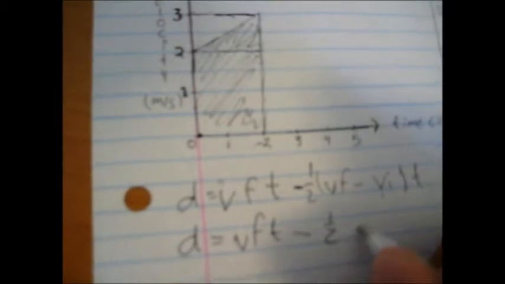And as we saw here, final velocity minus initial velocity is simply acceleration multiplied by time. So distance is equal to final velocity multiplied by time minus, and that's a half, sorry, minus a half of AT squared.